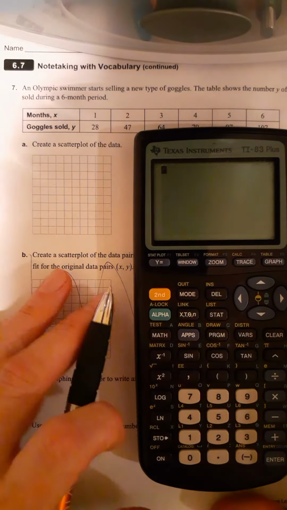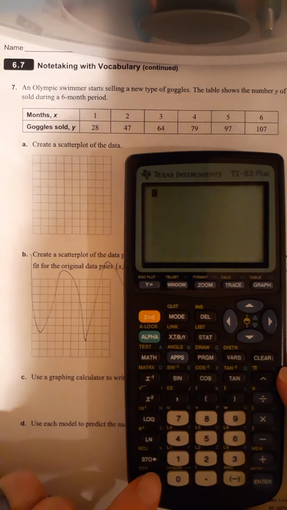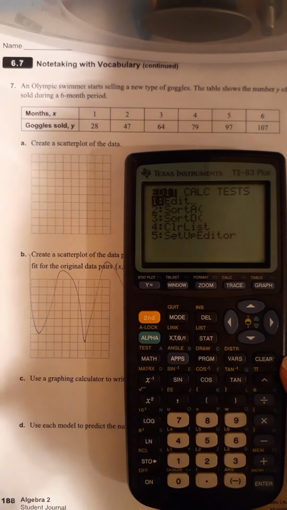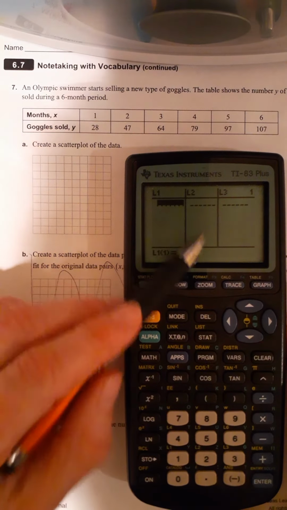So here we go. We want to do the scatter plot. We've done this a bunch of times before, but we haven't done it in a little while. So remember, we go to the stats button, and then we go to edit, and then that lets us put in our x values and our y values.